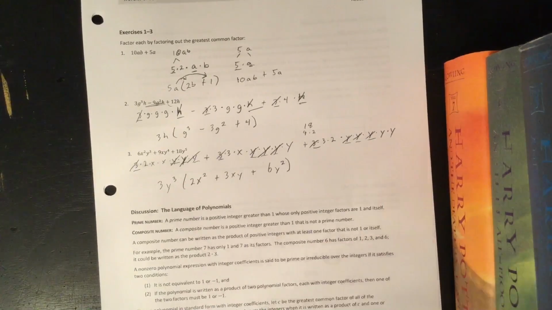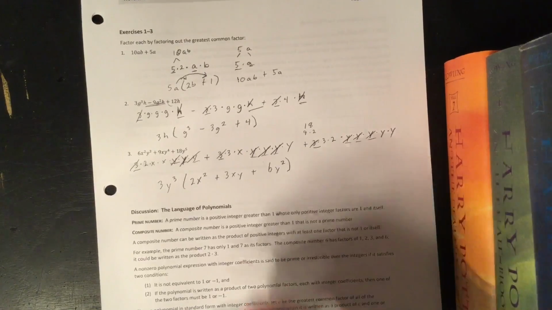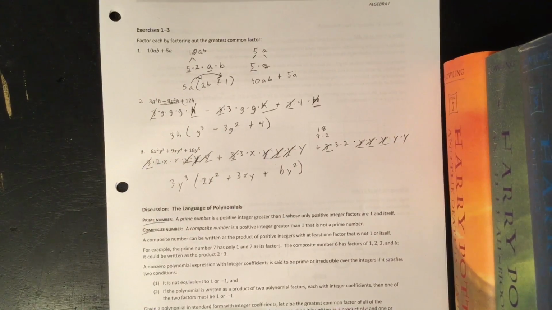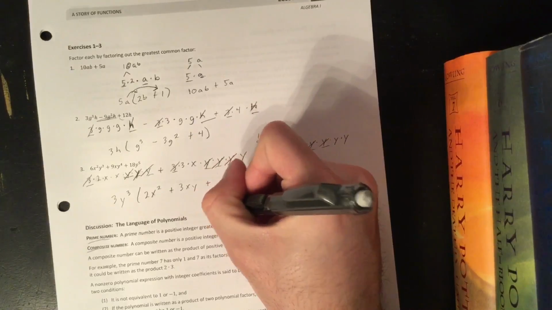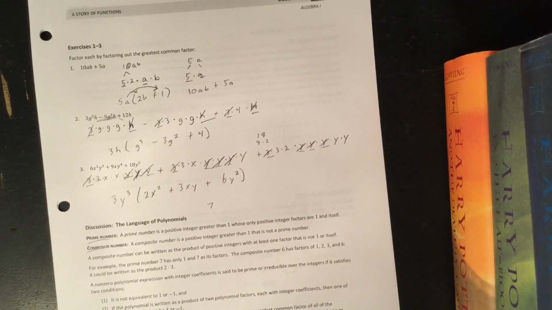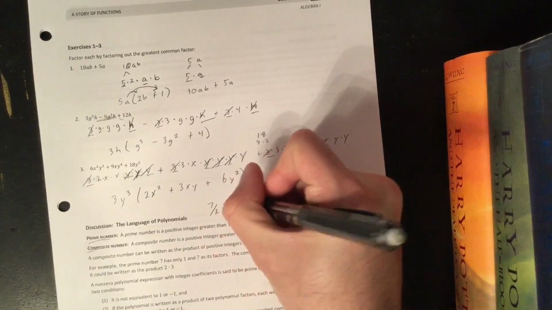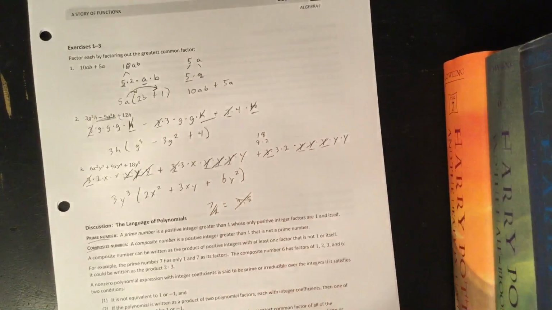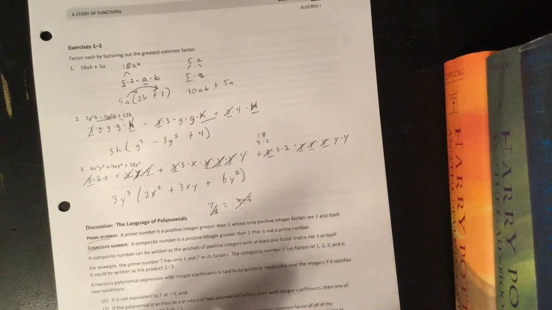So just kind of a little bit here, the language of polynomials. So we kind of have to talk about previously prime numbers and composite numbers. Prime numbers are numbers that you can divide only by 1 and keep that whole number. So an example would be 7. 7 you can't divide by another number besides 1 and it stay a whole number. If you divide it by 2, that's going to equal 3.5. It's not a whole number, so 7 is prime. Another example is 2, 3, 5 is another example.